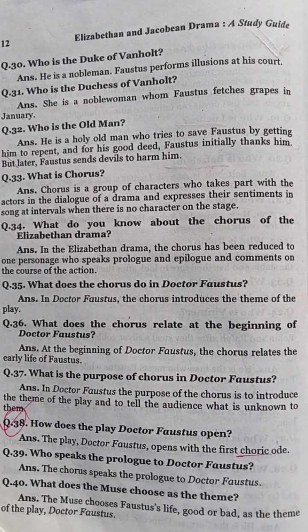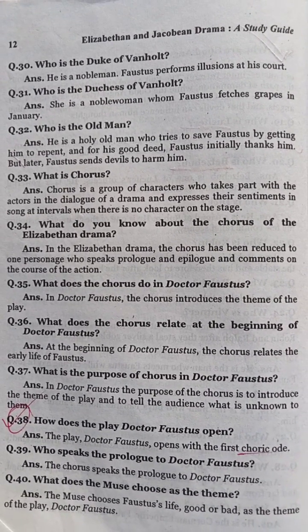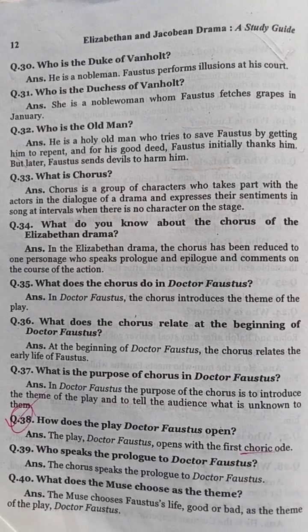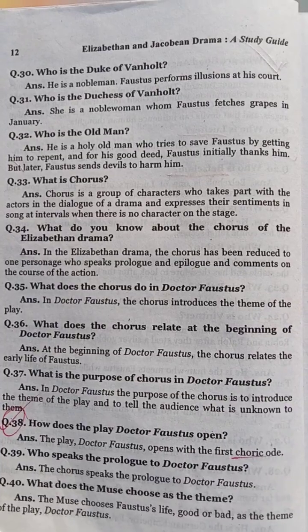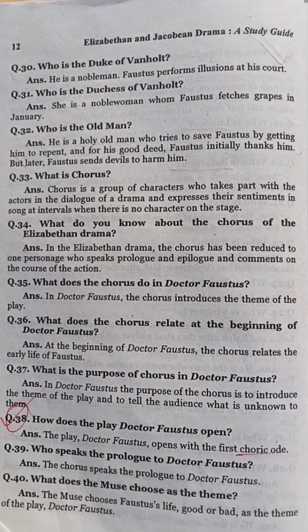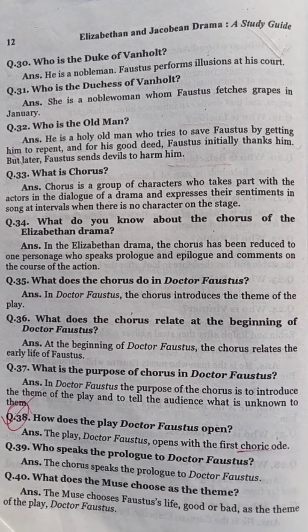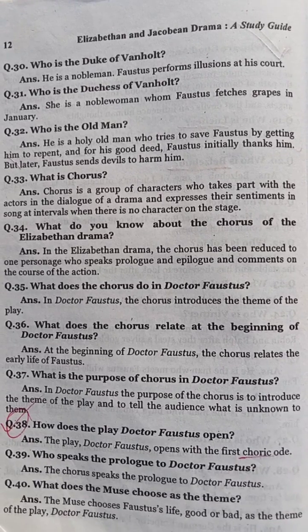32. Who is the old man? He is a holy old man who tried to save Faustus by getting him to repent for his good deed. Faustus initially thanks him, but later Faustus sent Mephistopheles to harm him.